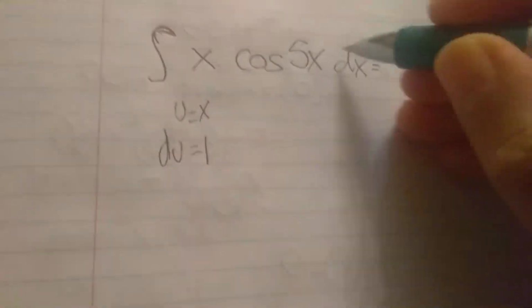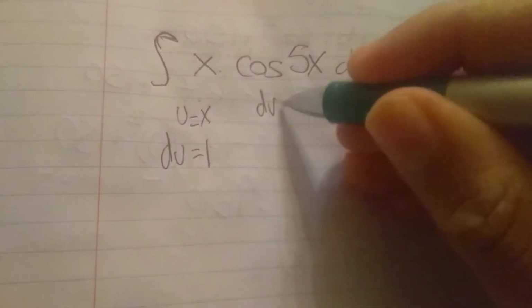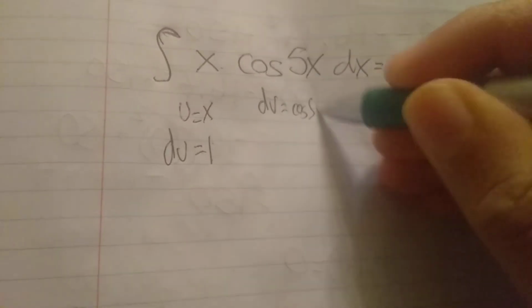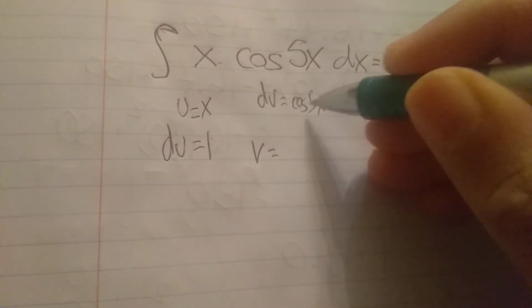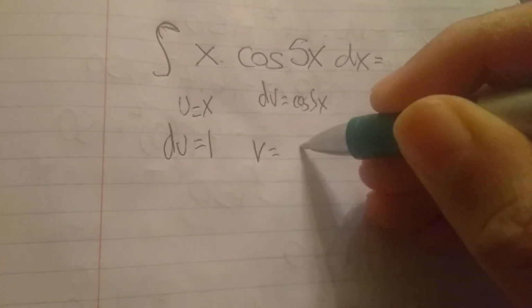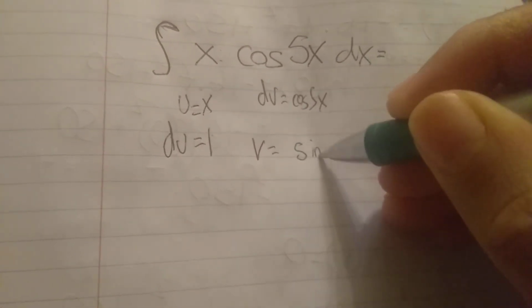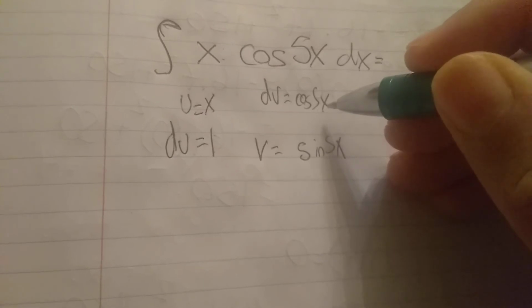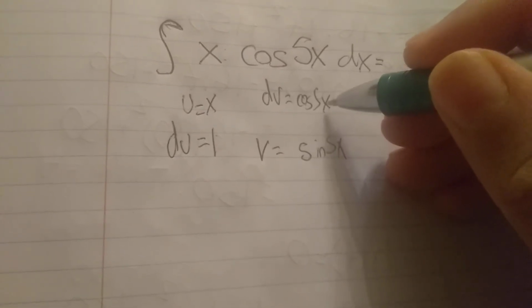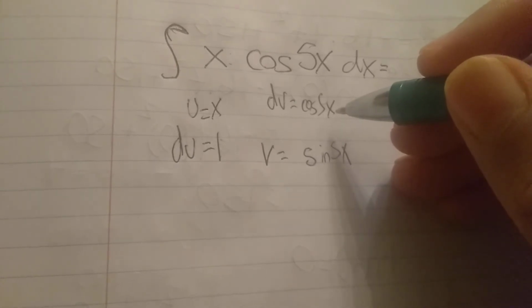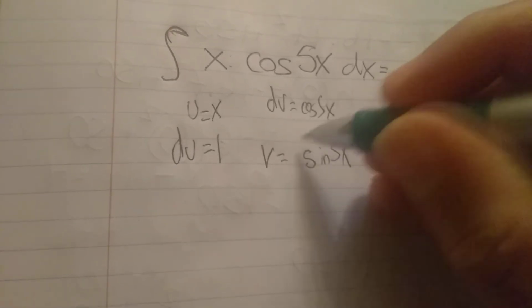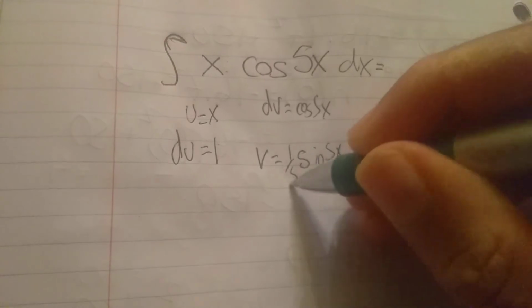So we're going to assign u to be x and du to be 1. And then we're going to say dv equals cosine 5x. And then v, well, we may assume this is u, then cosine u, the integral is sine 5x. But then if we had u is equal to 5x, then du would be equal to 5, and then you'd say 1 over 5, right?